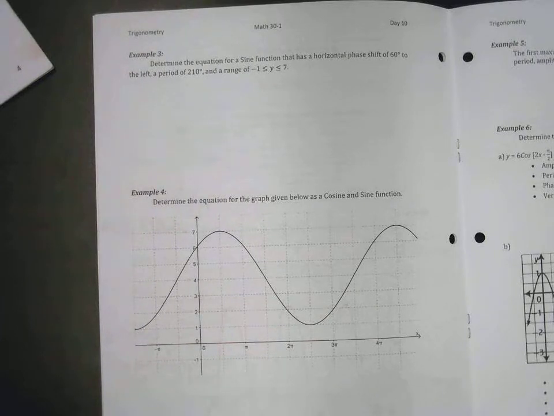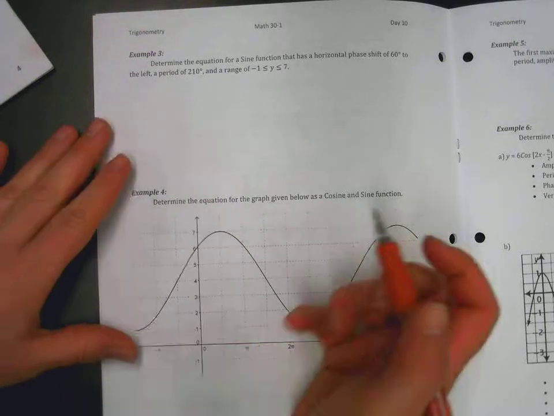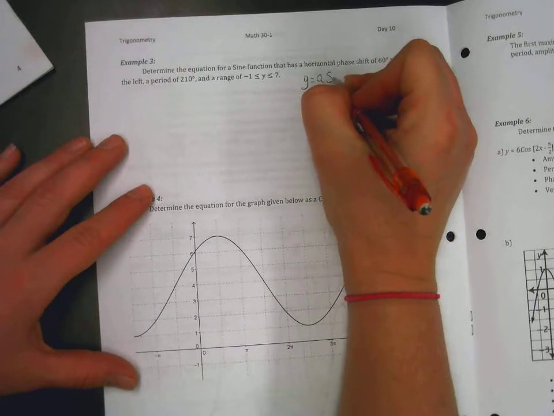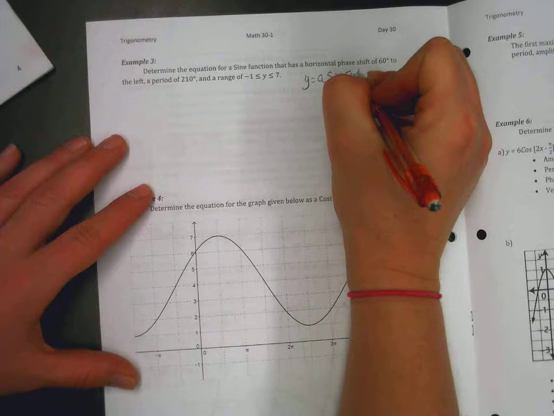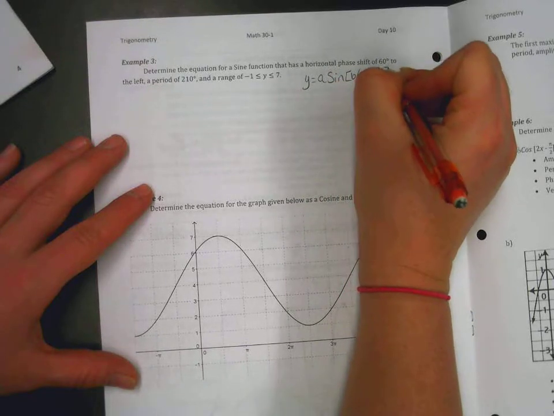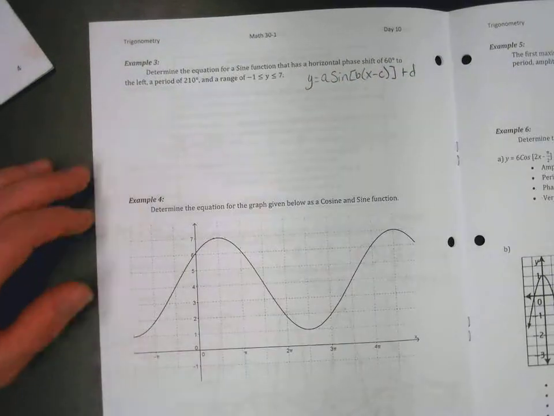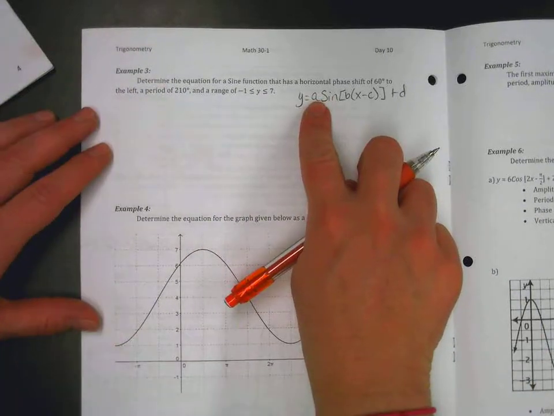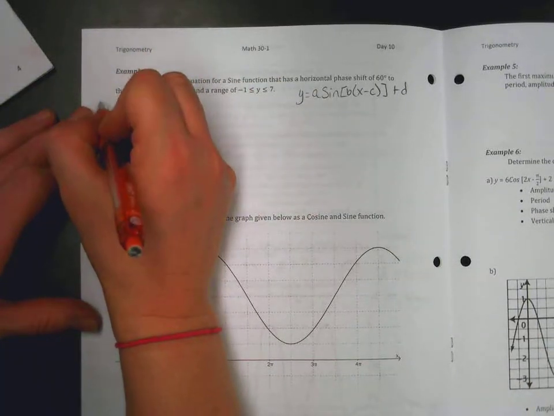All right, so what we want to figure out is all of our values, right? Because the general function is this. So you need to figure out the a value, the b value, the c value, the d value. Well, the a value is our amplitude. So let's start with that.